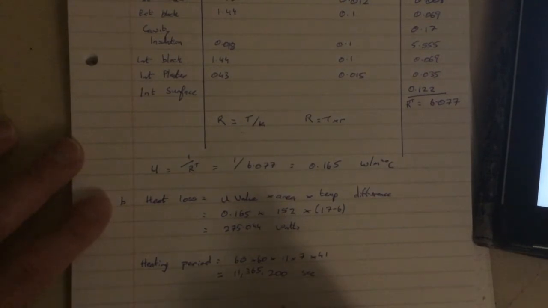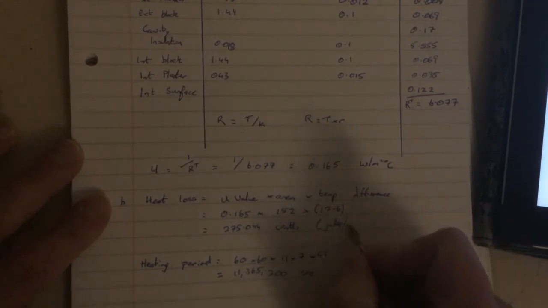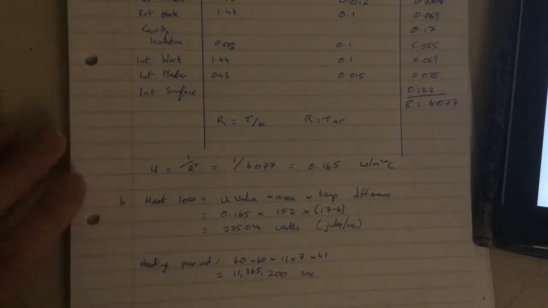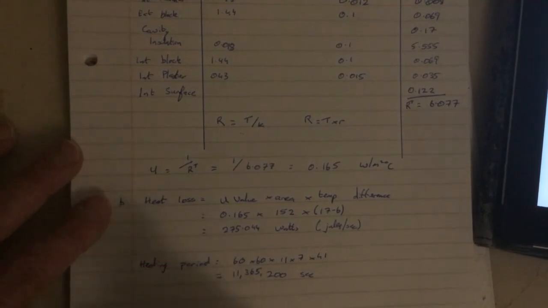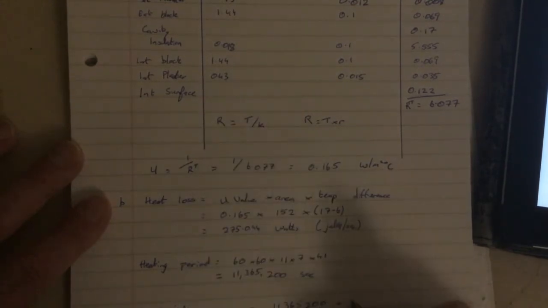Now, to get that in kilojoules, which is what I want. So this watts is the same as joules per second. Now I need to find out in kilojoules how much heating I need. So in kilojoules used per annum, that is equal to my 11,365,200, so this number above, multiplied by my 275.